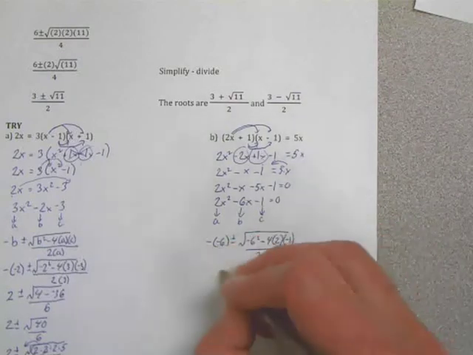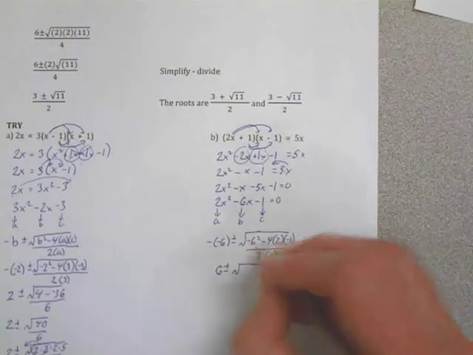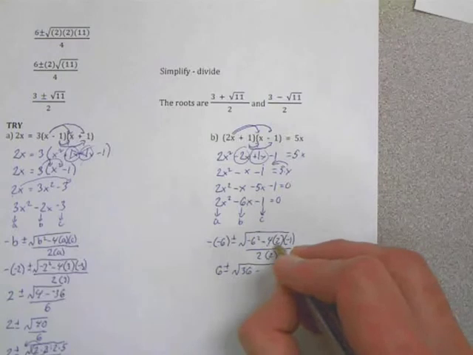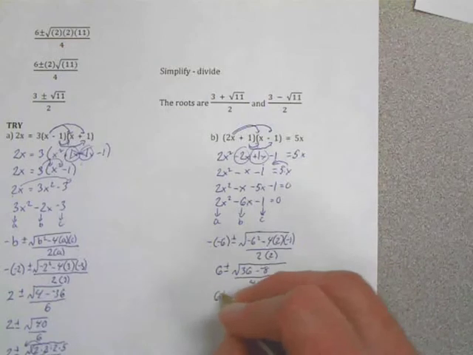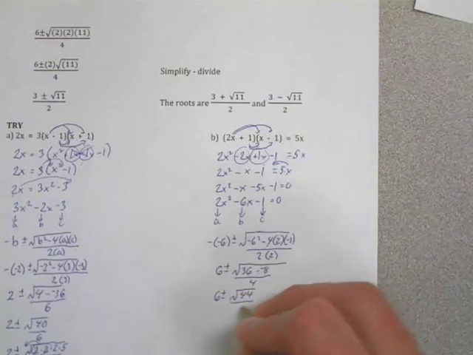Negative times a negative is positive, so 6 plus or minus. Negative 6 squared is 36. 4 times 2 is 8, times negative 1 is negative 8. All over 2 times 2 is 4. 6 plus or minus the square root of 36 minus negative 8, which is 44, divided by 4.